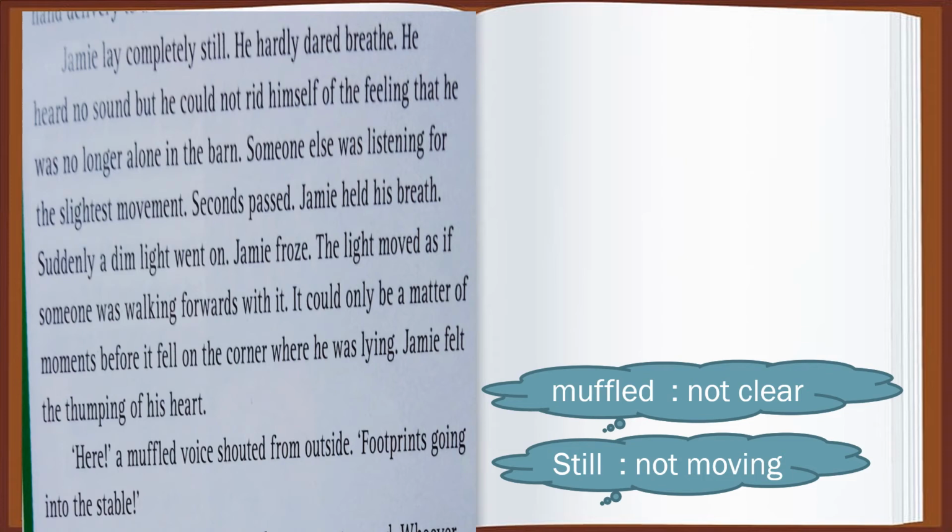Jamie felt the thumping of his heart, يعني هو خلص كان كتير terrified وكان حاسب نبضات قلبه. Heard a muffled voice shouted from outside. إجا صوت. إيش معنى muffled؟ Not clear sound, يعني كان في صوت مكتوم من الخارج. شو هذا الصوت بحكي؟ عماله بحكي footprints going into the stable, يعني في آثار أقدام موجودة في المكان. Okay, so if I ask you the pronoun it refers to, it refers to the light.